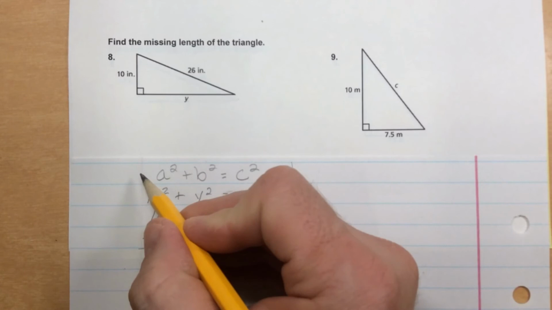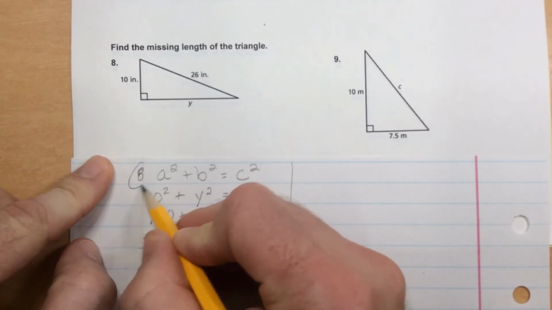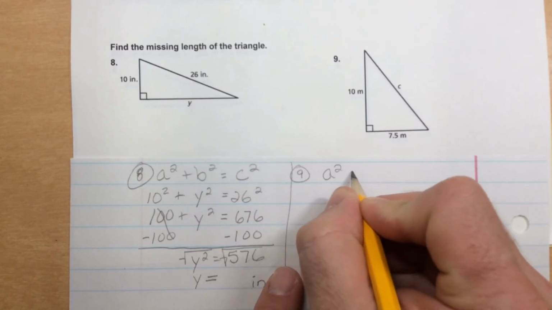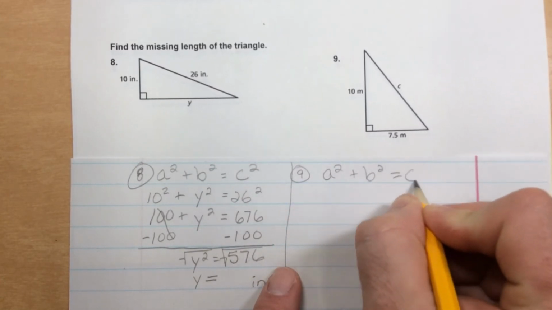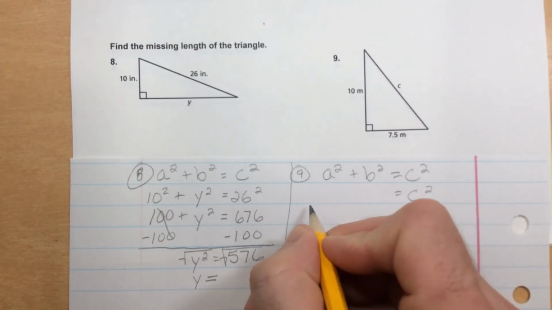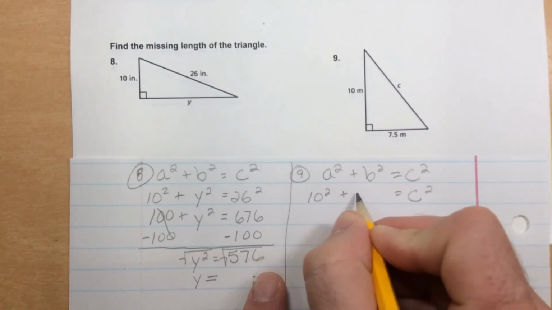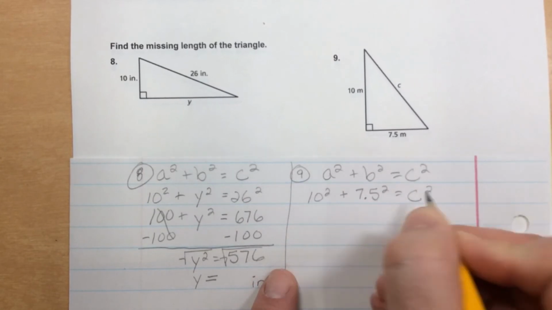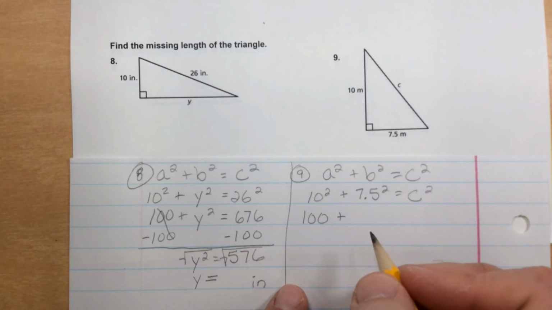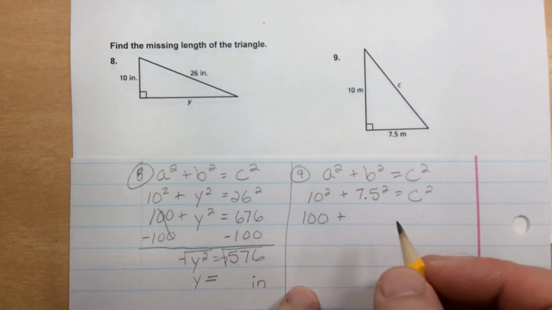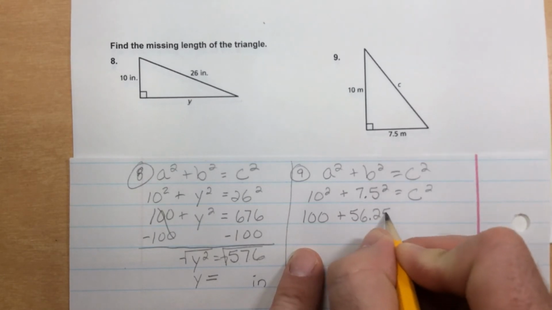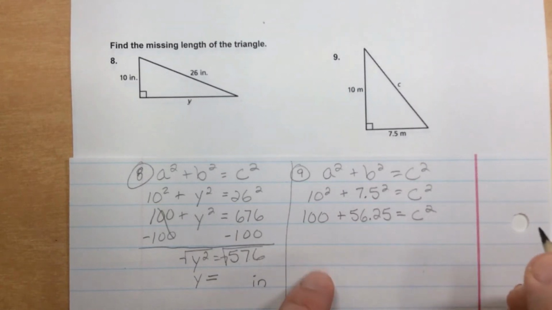Number 9, so that was number 8. Number 9, same kind of problem. A squared plus B squared equals C squared. This time they don't give us C, so C squared stays over here. Here we have 10 squared plus 7.5 squared. Well, 10 squared, again, is 100. And 7.5 squared is 56.25. That equals C squared.